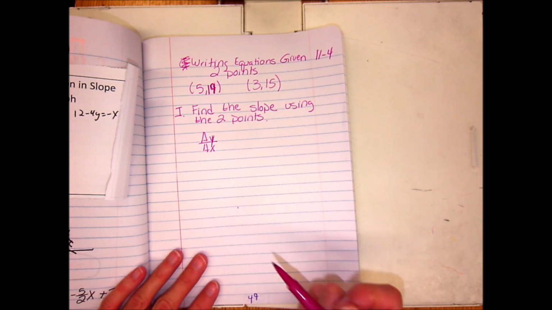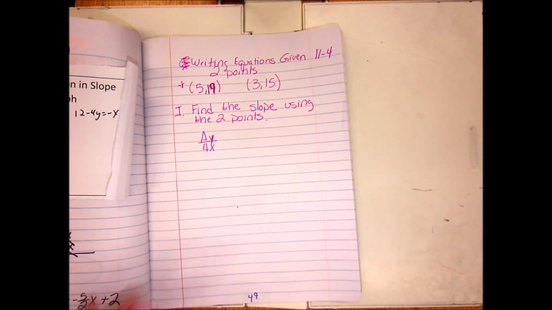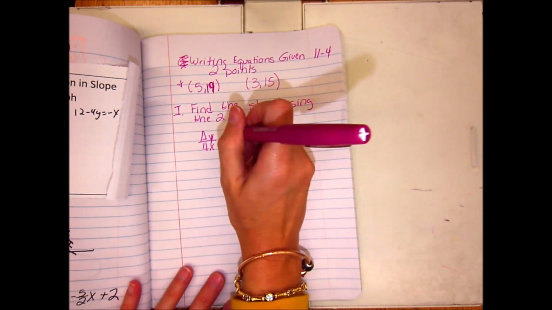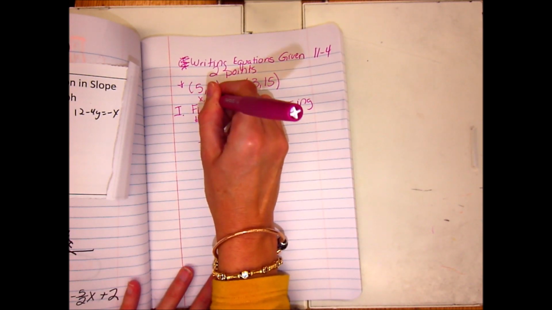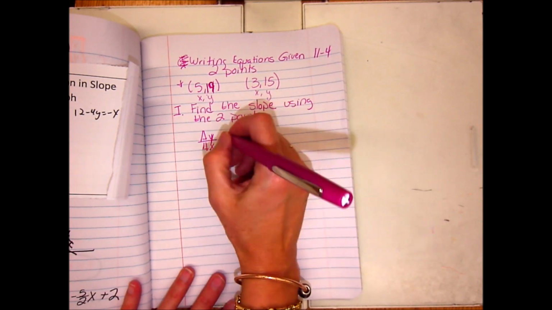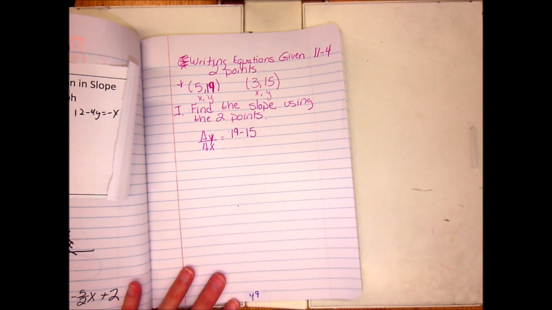So looking at that, I'm going to start with this point because the most important thing here is that we're always starting with the same point when we do our subtraction. So I'm going to start with that point and my 2 y values. Remember, this is x, this is y. So if I'm going to subtract my 2 y values, that is 19 minus 15.